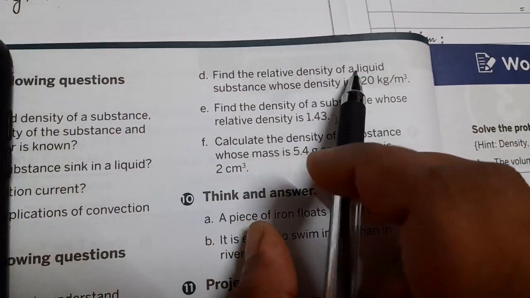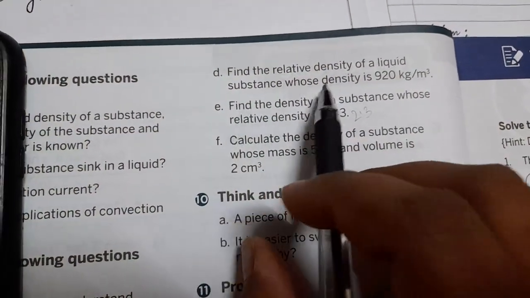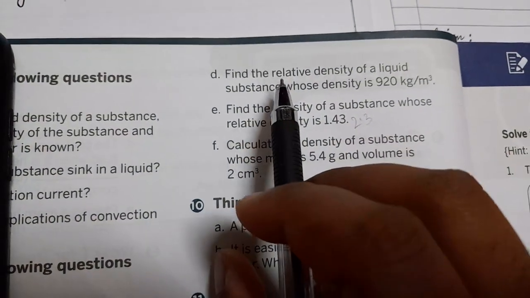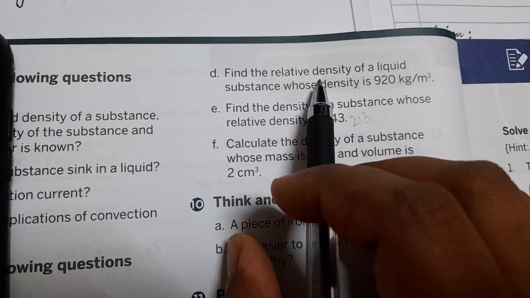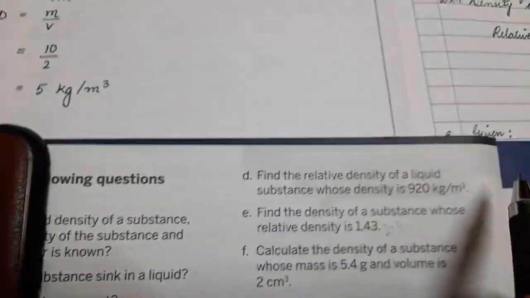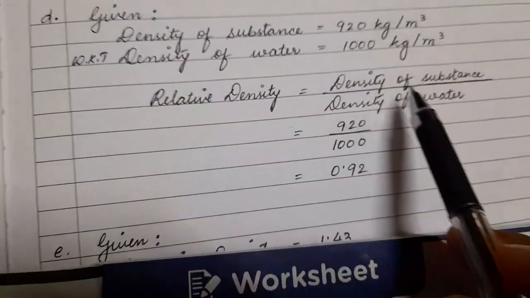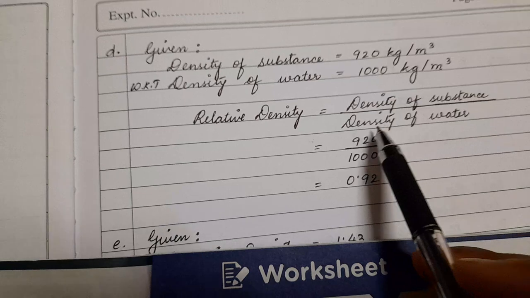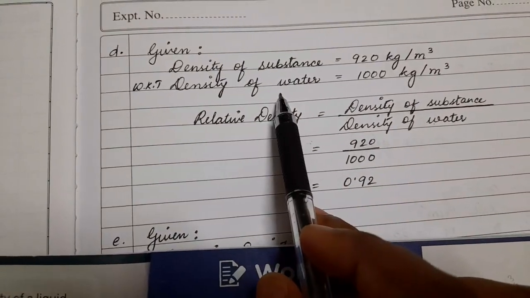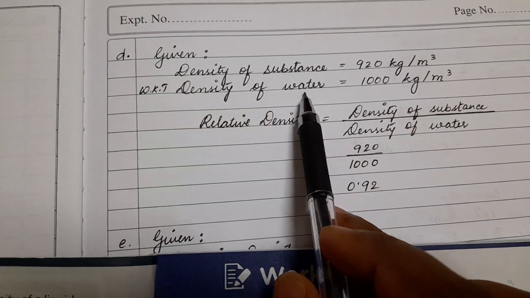Question number D. Find the relative density of a liquid substance whose density is 920 kg per meter cube. You must know that relative density is equal to density of substance by density of water. Density of water is constant and you know the value.